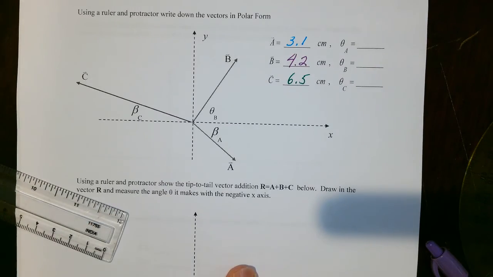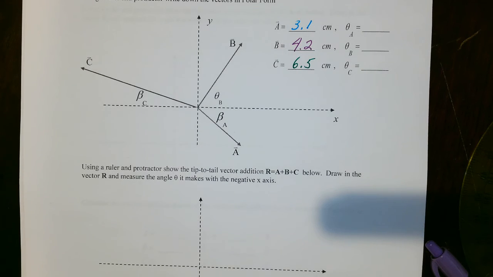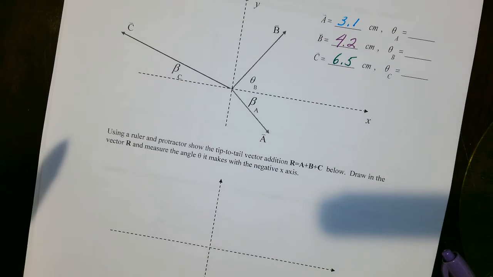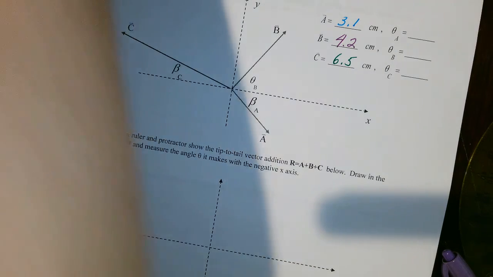All right. Now let's measure the angles for the three vectors. Need my protractor. Let's see. I can't see my protractor anywhere. Okay. Let's see. Oh, here it is.